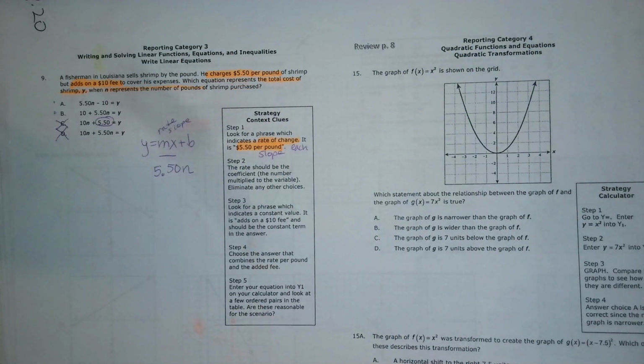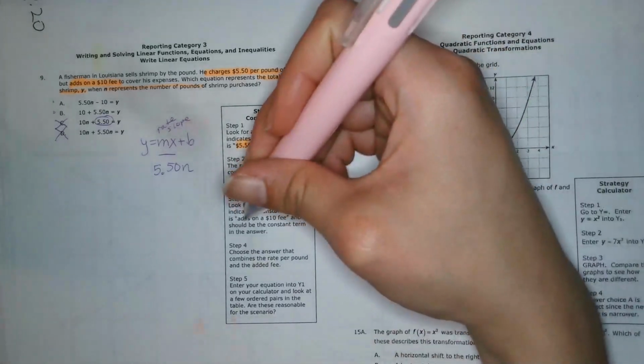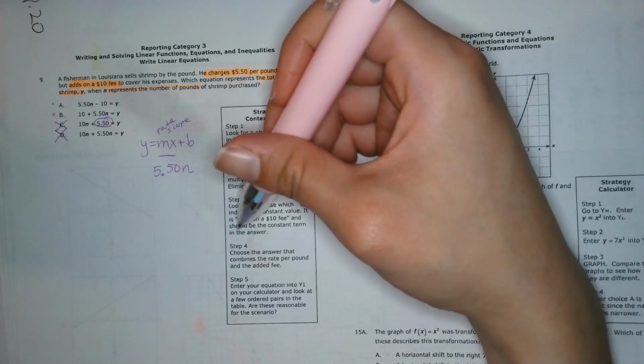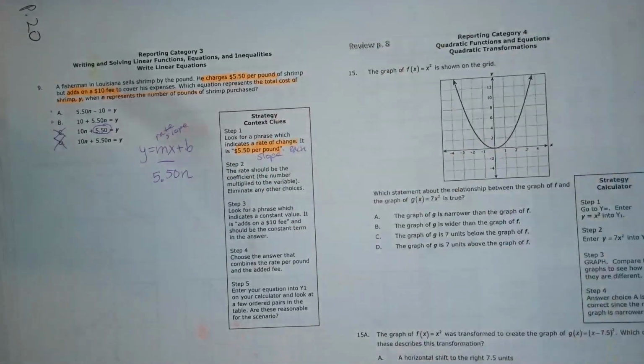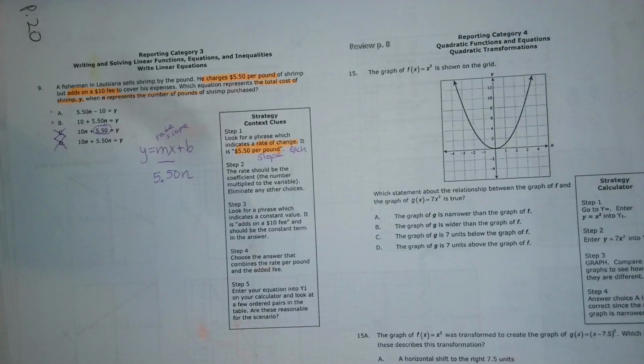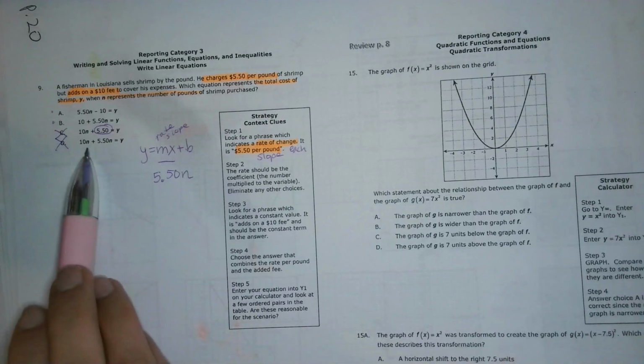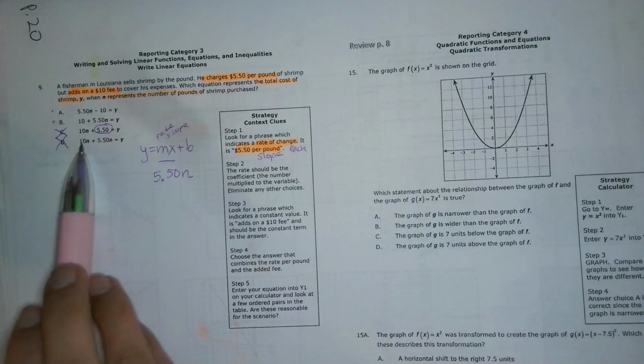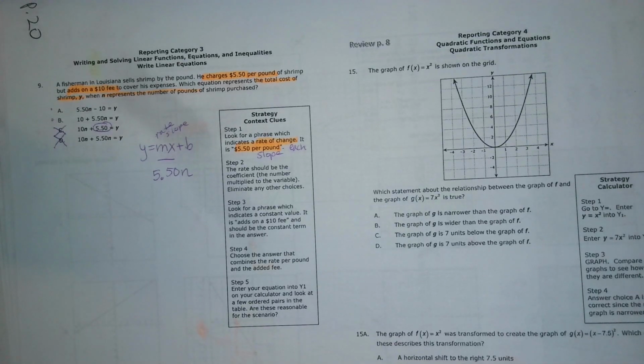Alright, step 3. Look for a phrase which indicates a constant value. It is adding on a $10 fee. And should be the constant term in the answer. Again, constant means that it only happens once. It stays the same. 10N is wrong because then if you have a 2, that becomes a 20. You have a 3, that becomes a 30. We don't want that. That's icky. That's a scam.